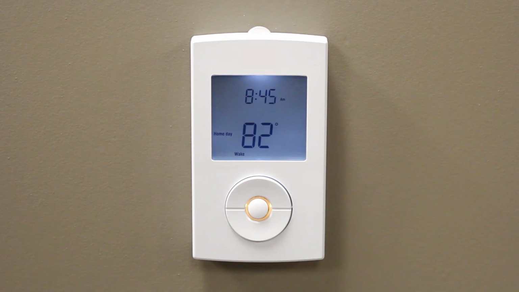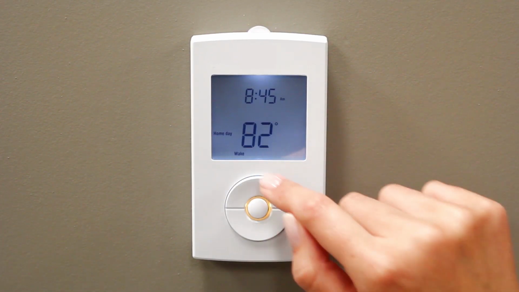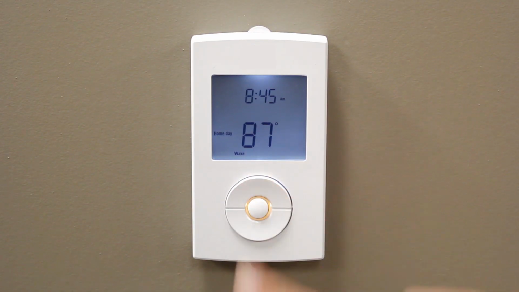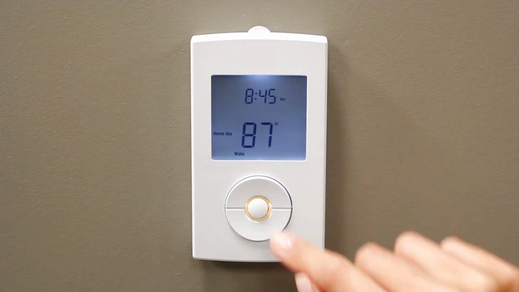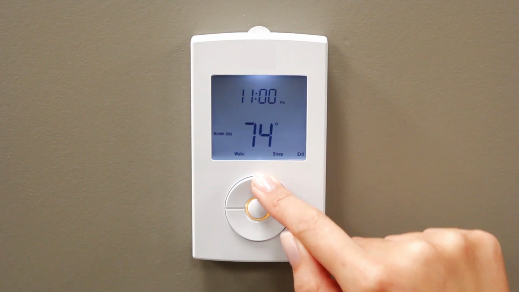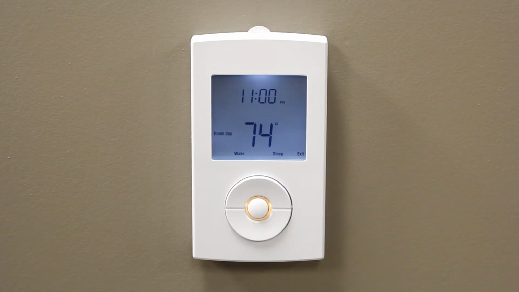You will notice that the temperature is flashing. Press the Up or Down buttons until the desired temperature is displayed. Once the desired temperature is displayed, press the Select button. Press the Up or Down buttons to select the other set point. Repeat these steps to modify the time and temperature associated with the other set point.